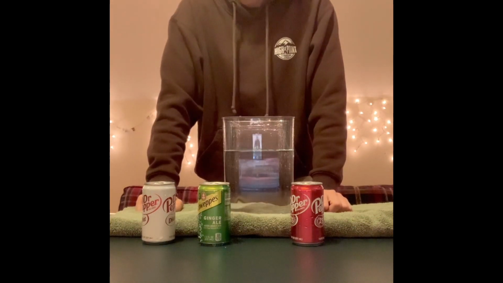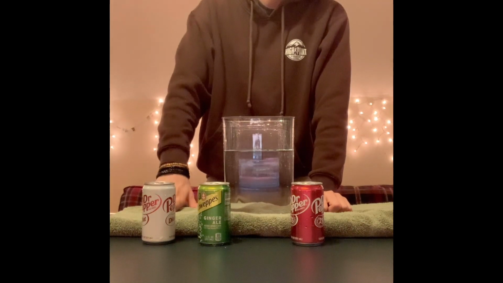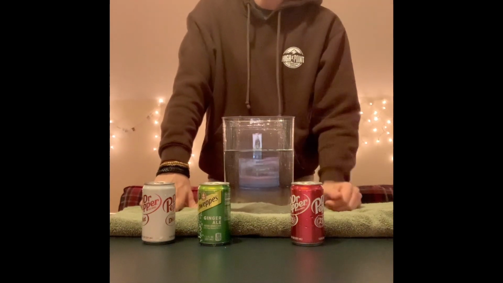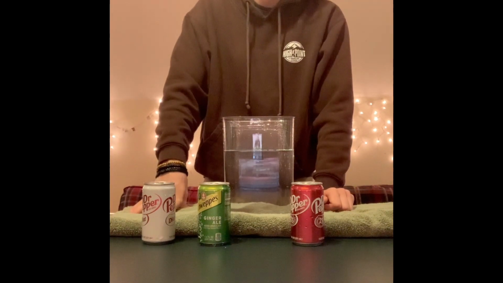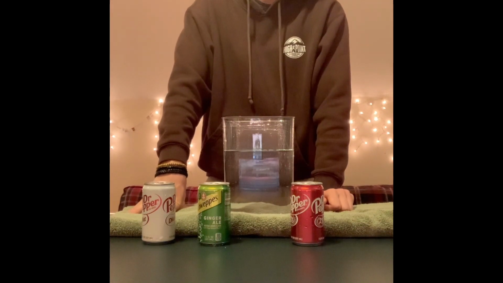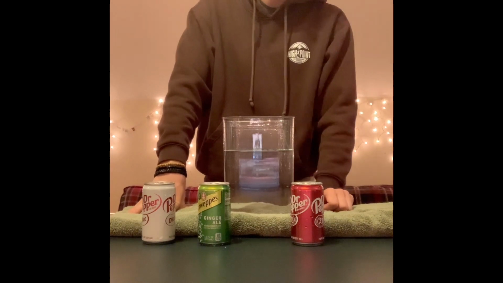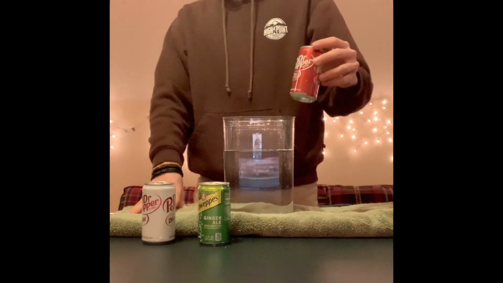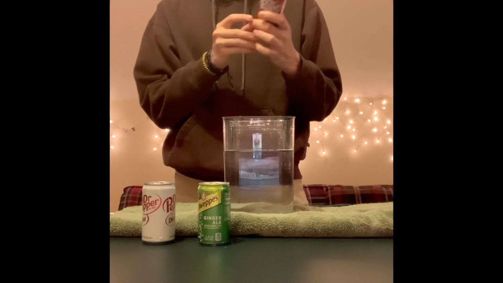So the reason the Dr. Pepper sunk was because its density is higher than that of water's. Water was able to support the first two because these two objects are less dense than the water. But Dr. Pepper was denser than the water, and so the water was unable to support Dr. Pepper, so it sunk. And the reason Dr. Pepper is denser is because it has significantly more sugar than the other two.